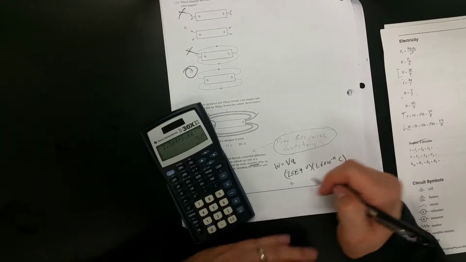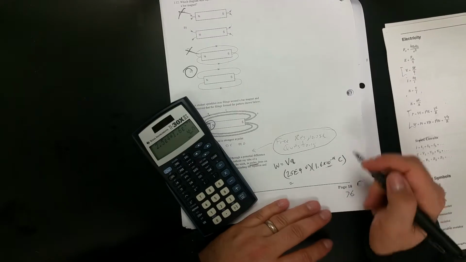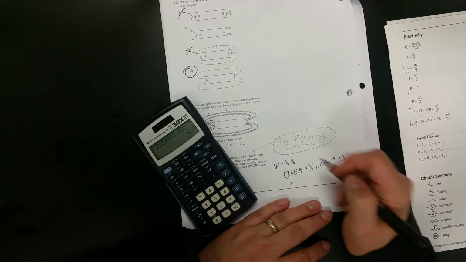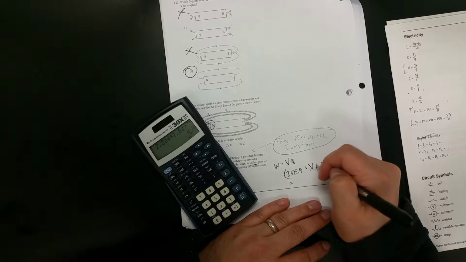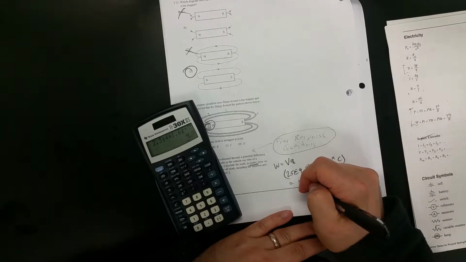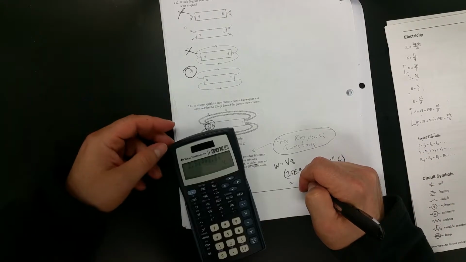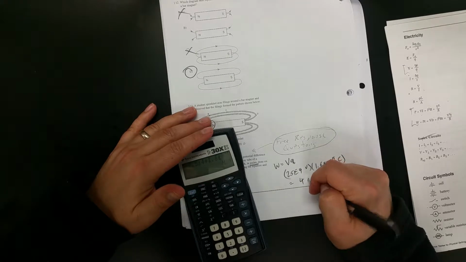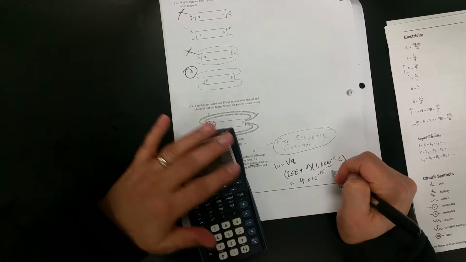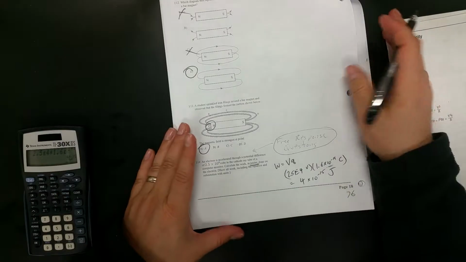And I think it's probably okay to write it either way. It's probably preferential on the Regents exam to write it like this, but that should be fine too. I did leave off a negative sign on the charge because it doesn't matter. So it should be 4 times 10 to the negative 15th joules. Pretty small. Okay.